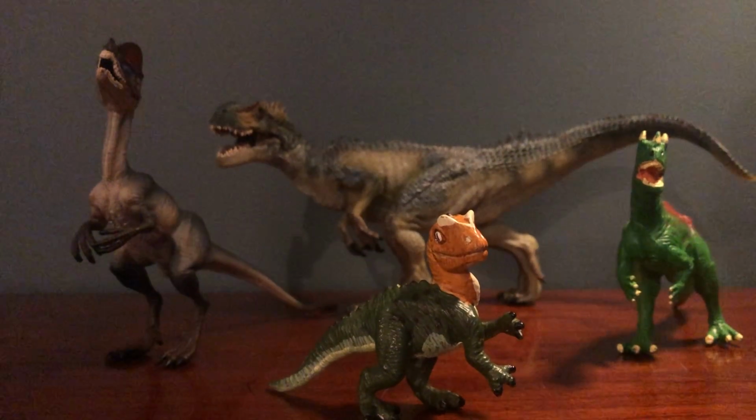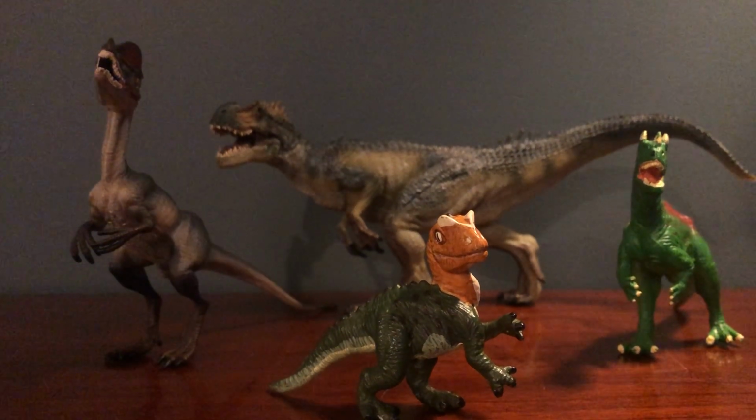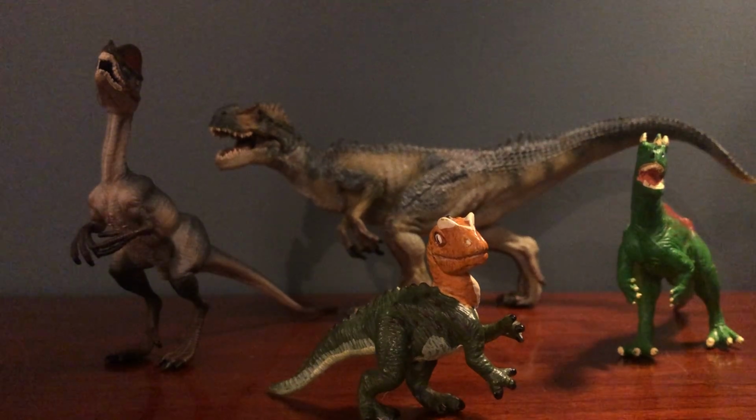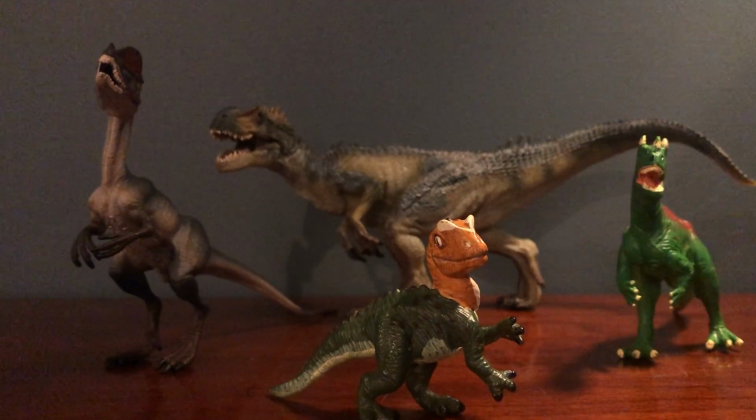Because most people think it's a Therizinosaur, but then once you dive deeper in, you find out it's more related to Struthiomimus and Ornithomimus than to Therizinosaurs, even though it's pretty similar looking to both.